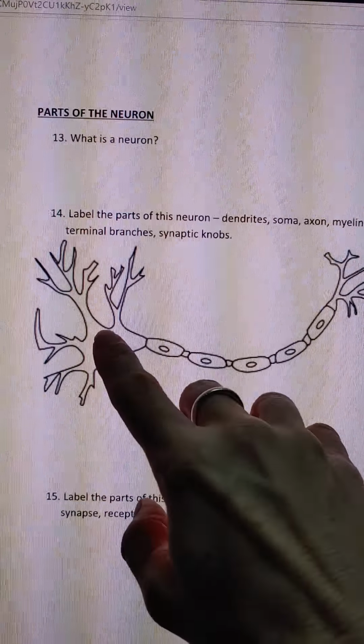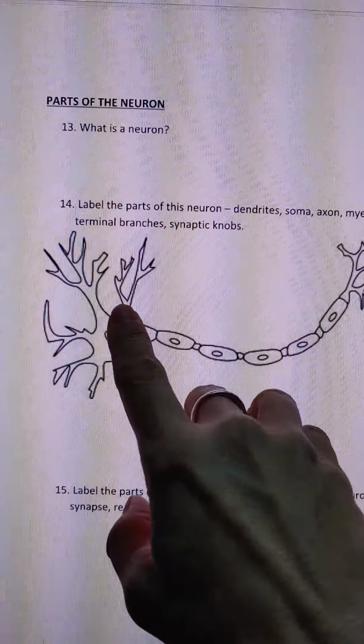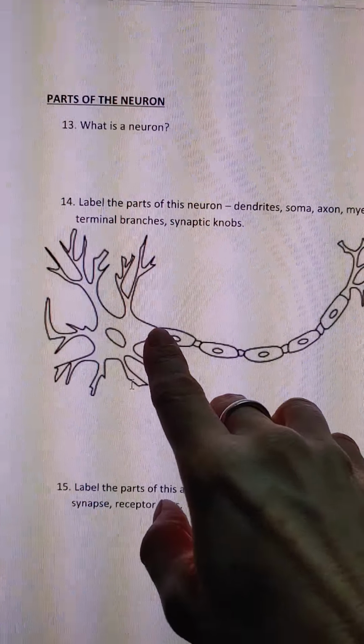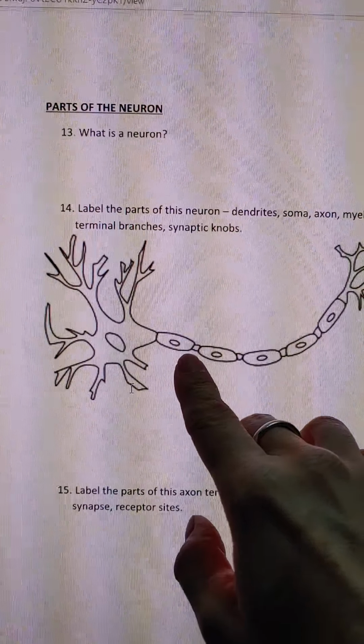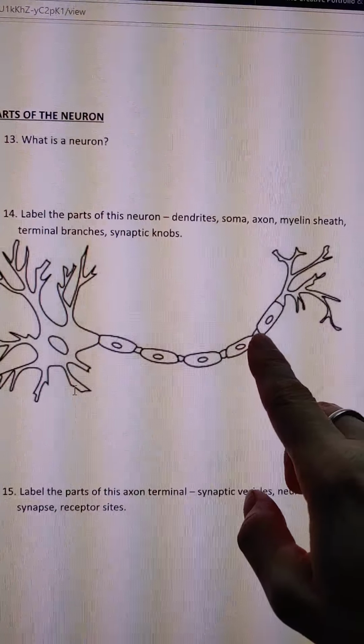along the axon. When this pump temporarily shuts down and then kicks back on, this pump then shuts down and kicks back on. Then this one shuts down and kicks back on. Then this one shuts down and kicks back on. Shut down, kick on.